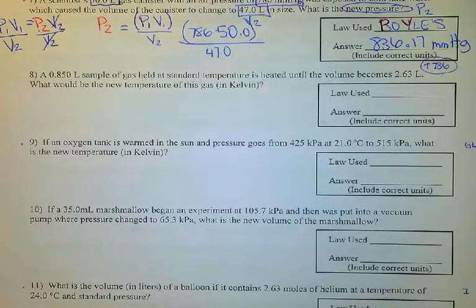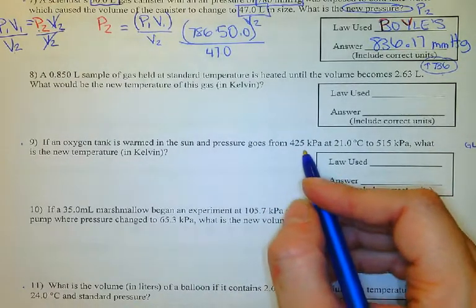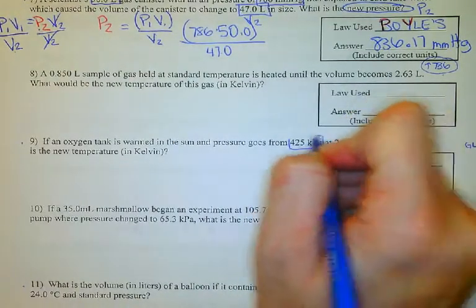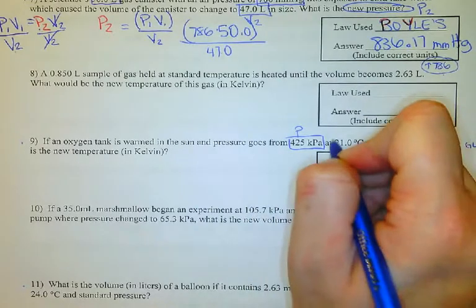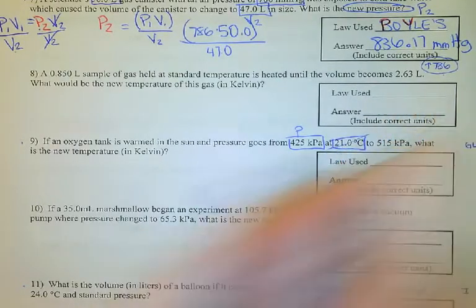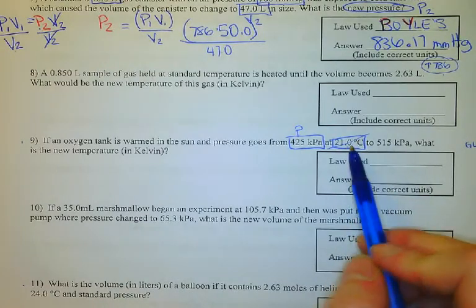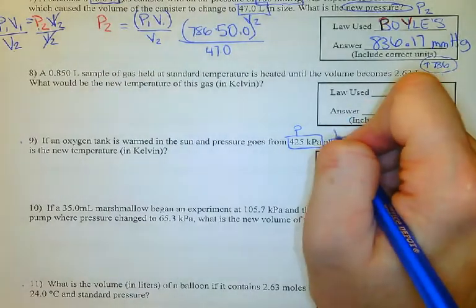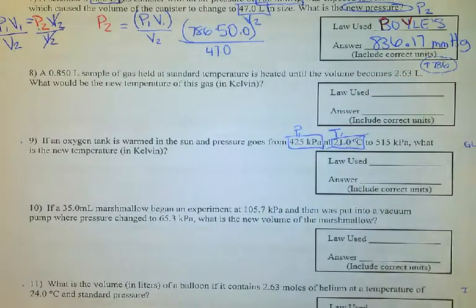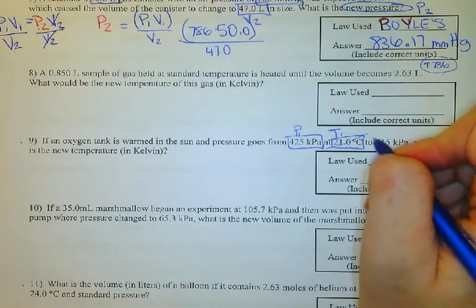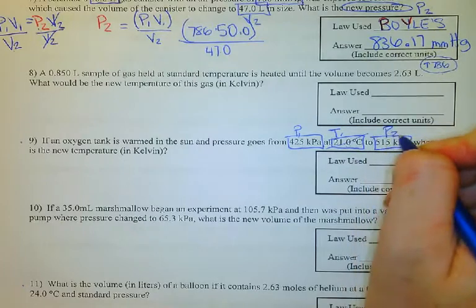If an oxygen tank is warmed in the sun and pressure goes from, okay, so here's a pressure at this temperature. I'm going to box it in, but I'm also going to cross it out, okay, because I know I cannot calculate in Celsius. We calculate Kelvin, so this is kind of the first temperature, okay, and pressure goes to this. Okay, I have a second pressure.